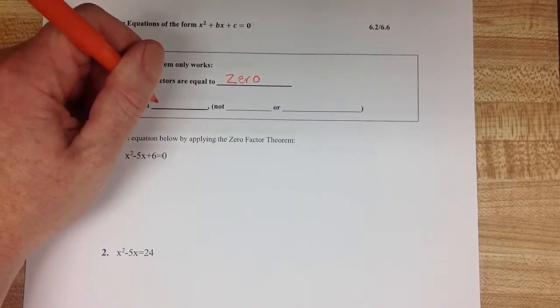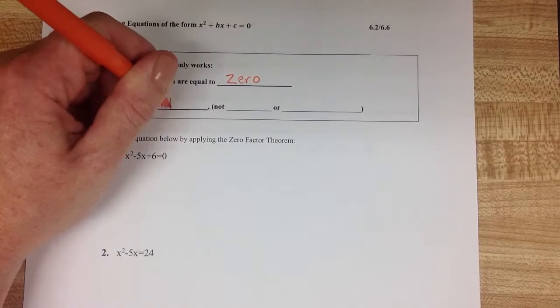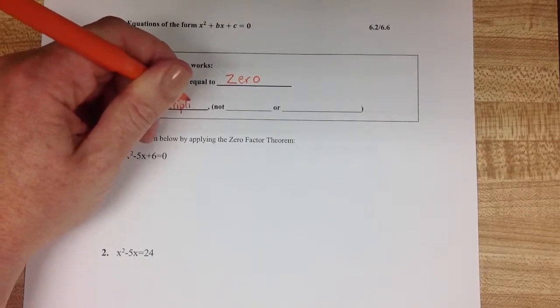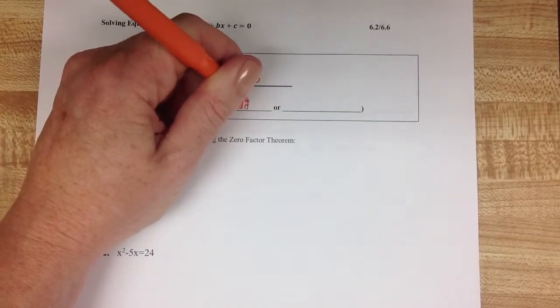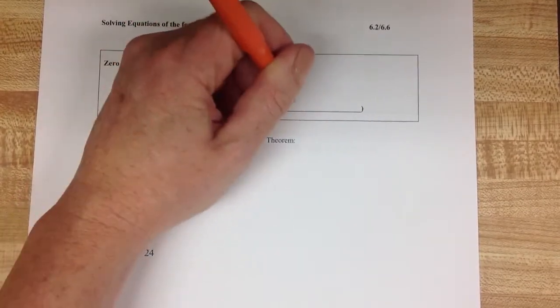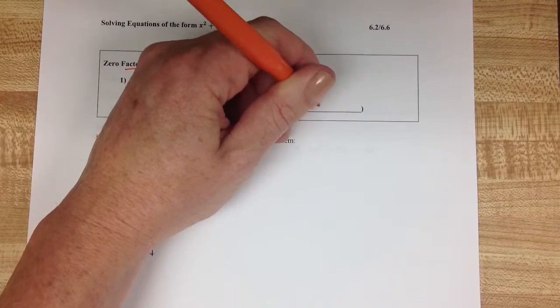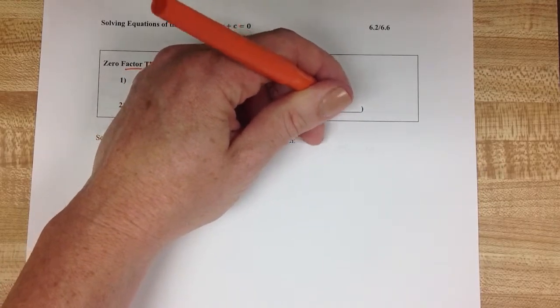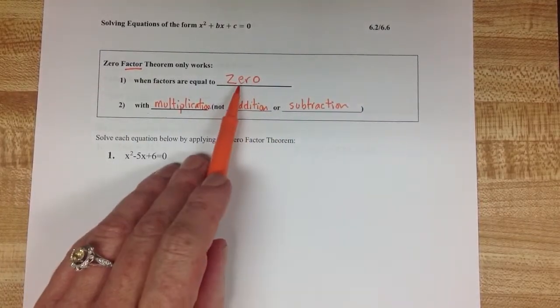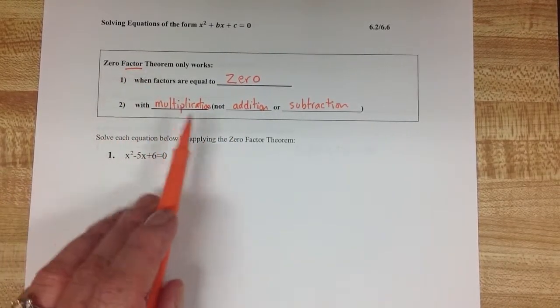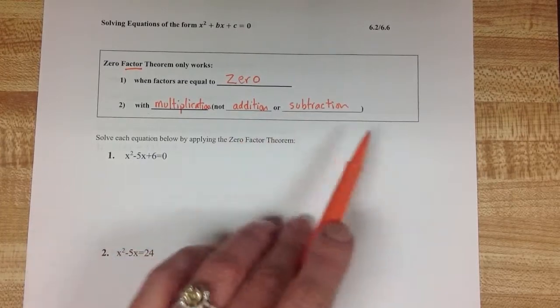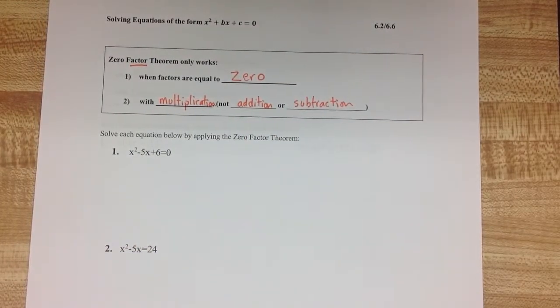So it only works with multiplication, not addition or subtraction. So it's called the zero-factor theorem because the factors have to equal 0 and they actually have to be factors. Factoring is referring to multiplication, not terms that are being added or subtracted.